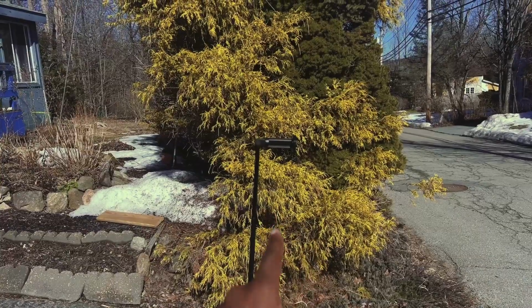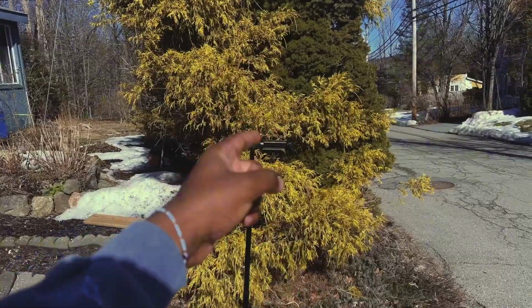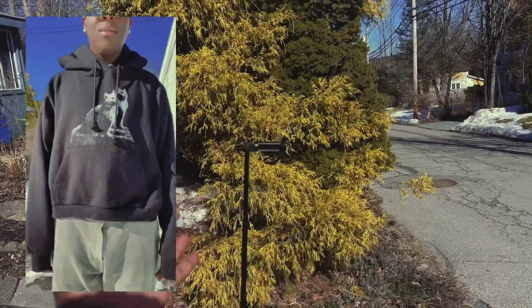For equipment, it's just 2 things. My iPhone 13 Pro Max, which I film vertically, and for stability, I just use a simple tripod. So this is the whole setup. My tripod stands here, I stand behind it, and I'm pretty much just a human mannequin for these hoodies.